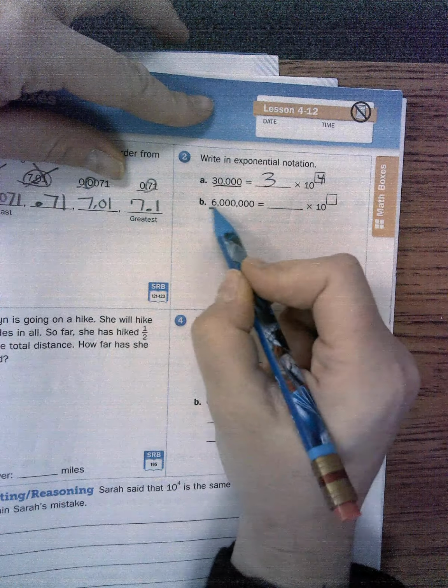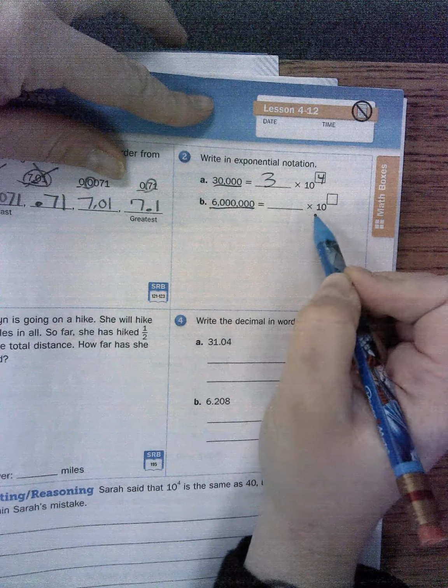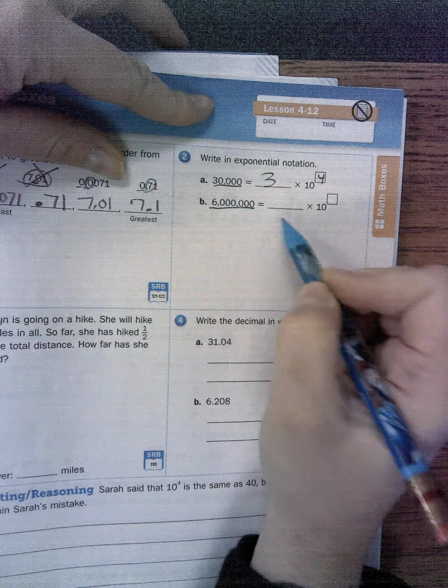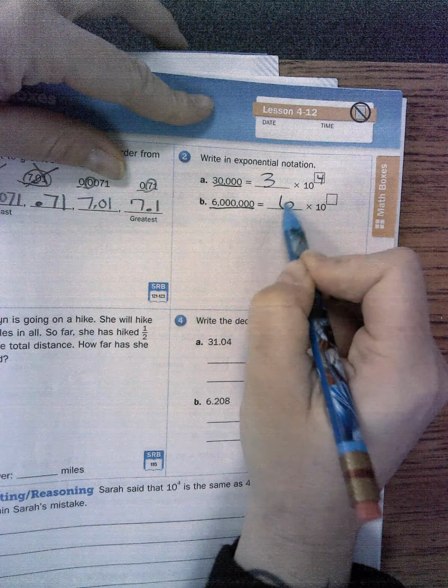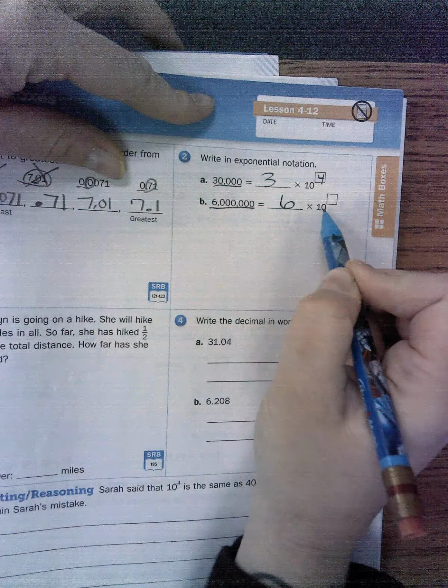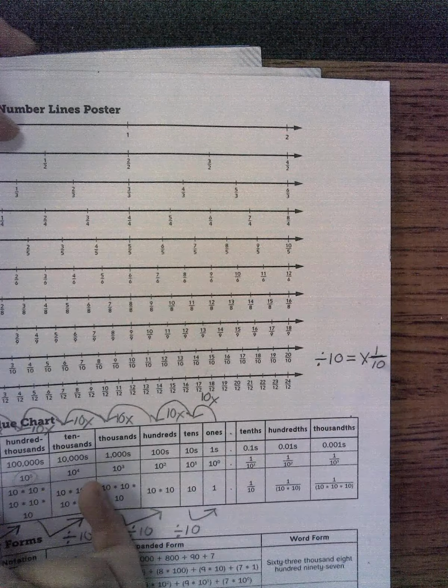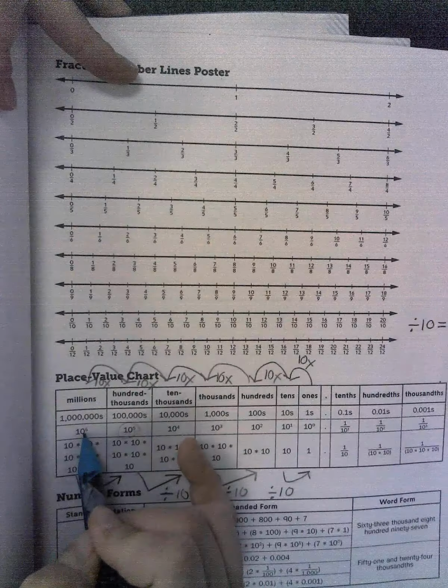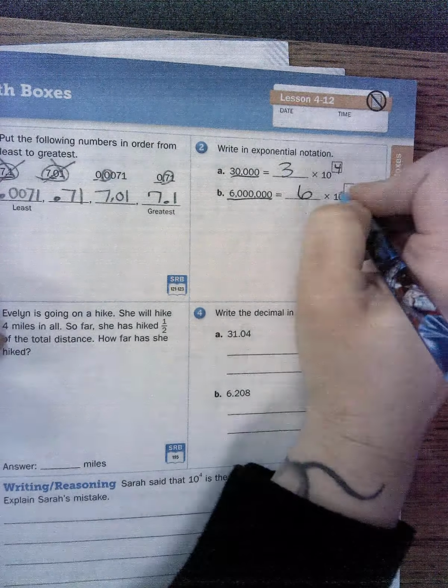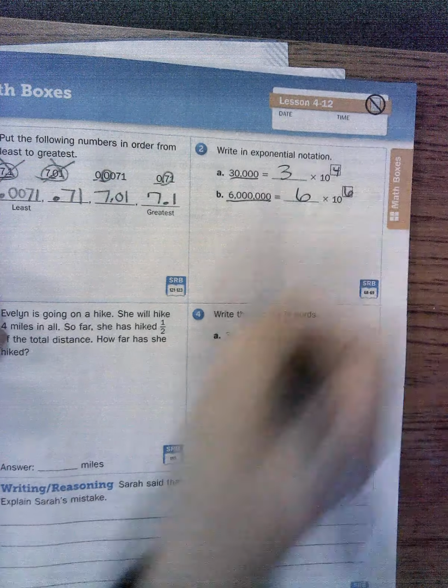Now I have here 6 million. 6 million in exponential notation. Well, I know my digit would be a 6 times 10 to the what power? Well, the millions is 10 to the power of 6. I really like to use my resources whenever I have them, even if I do know the answer, just because it's a great way to double check. Sorry, we updated my camera and now my Zoom is not working.